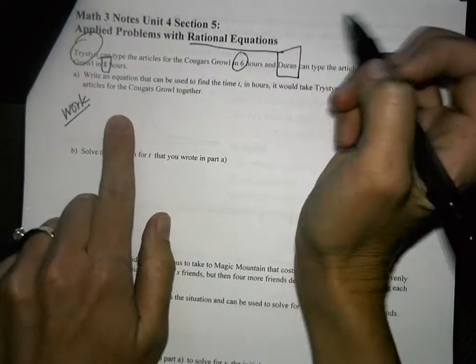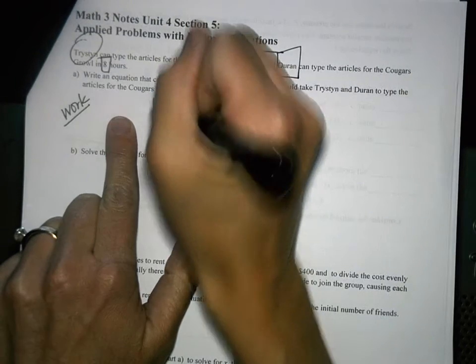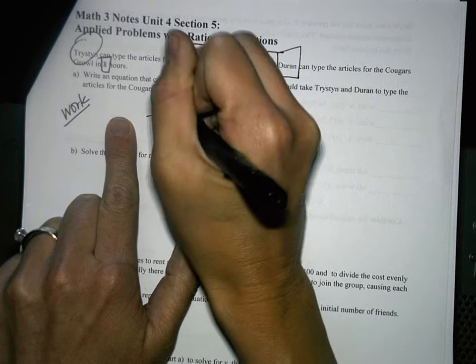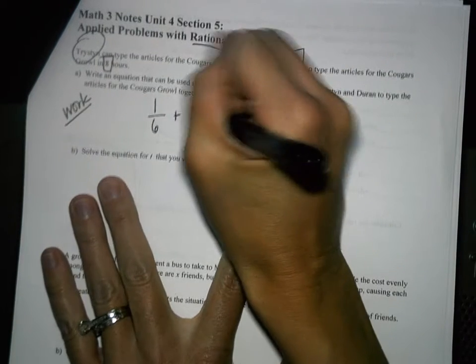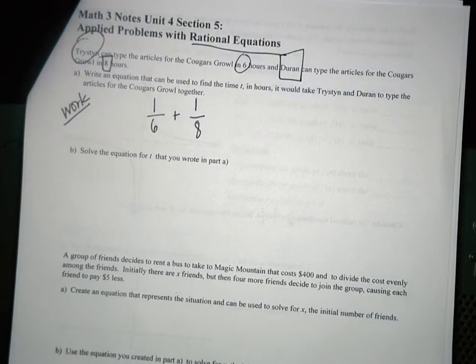So, for Tristan, it's one job, 6 hours, or he completes 1/6 of the job in 1 hour. Duran, we're going to add it together. He can complete 1/8 of the job in 1 hour, okay?